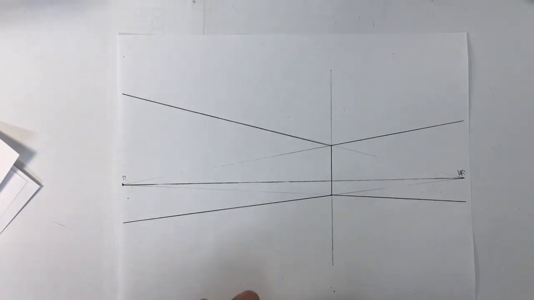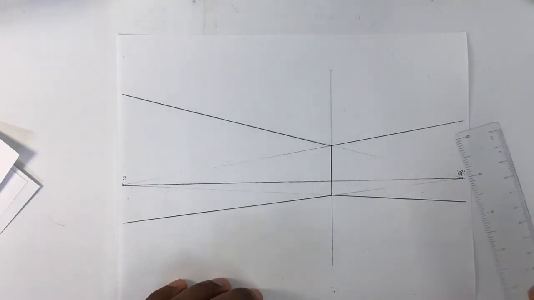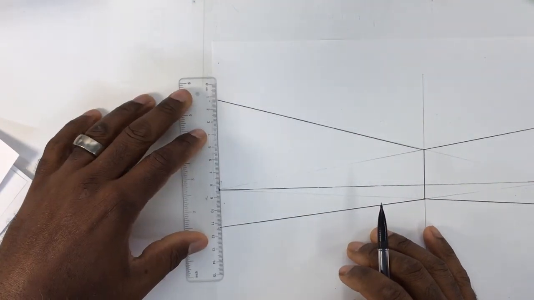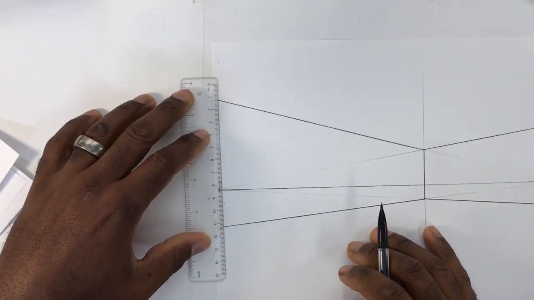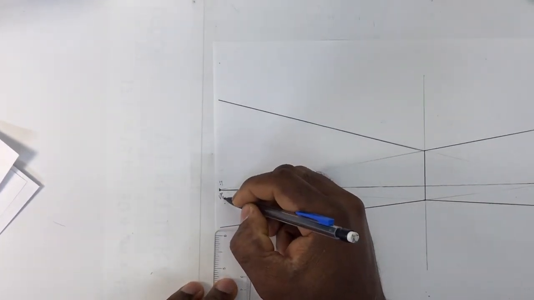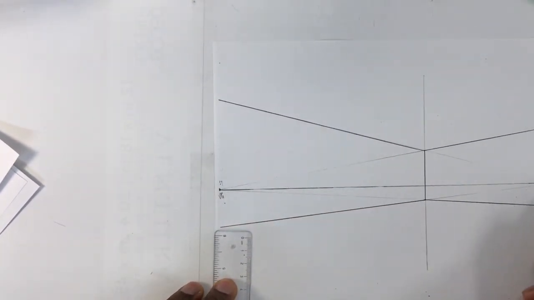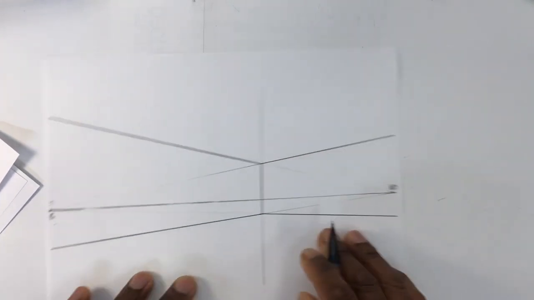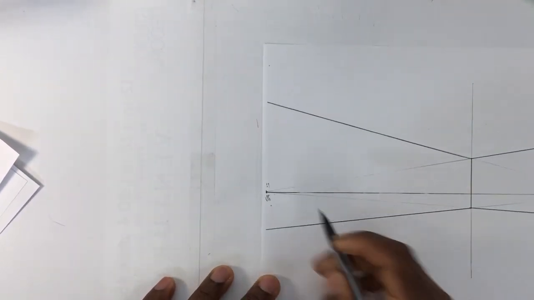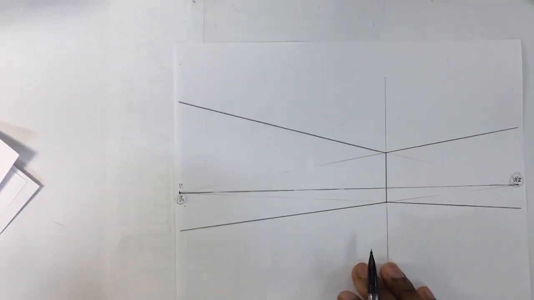Okay, so let's say, one thing you can do is mark the end of your wall. Here's VP1, and then there's VP2 right here, vanishing point 2, and vanishing point 1 right here, okay?